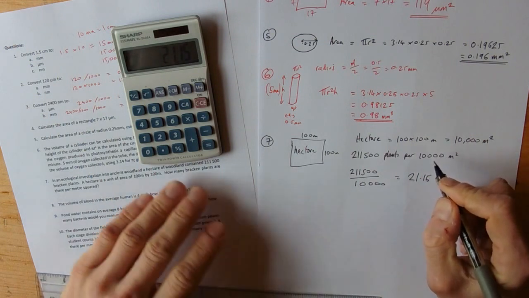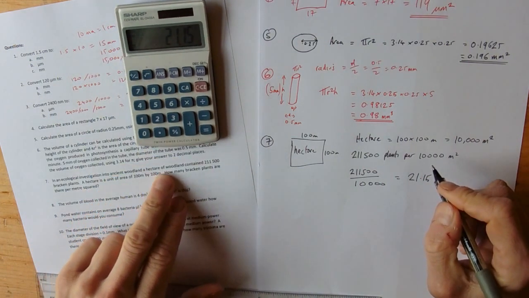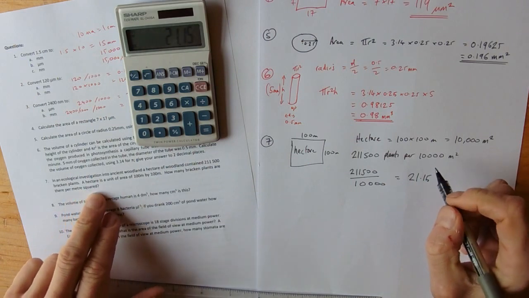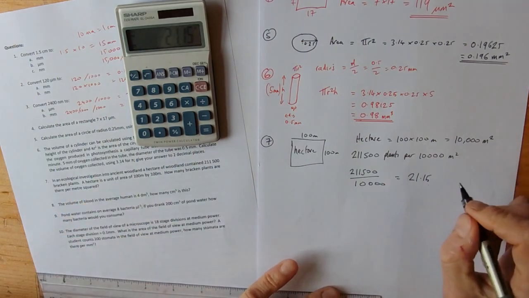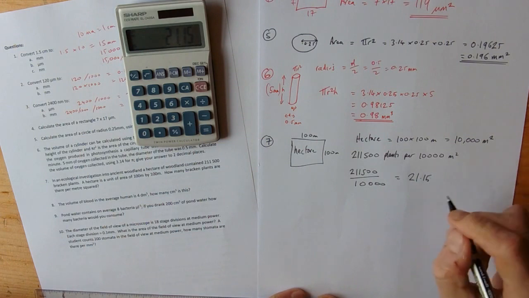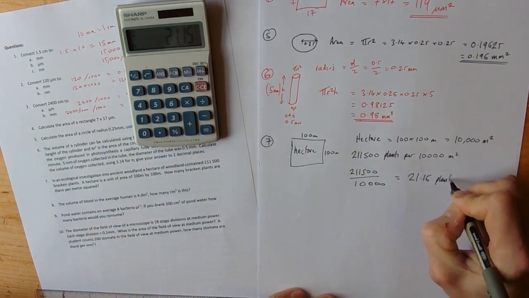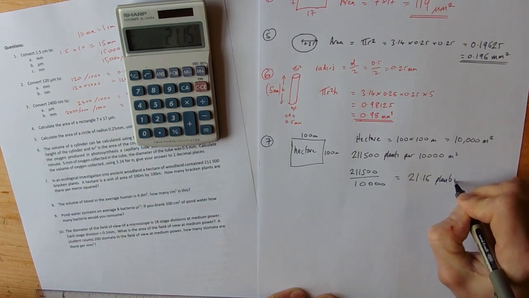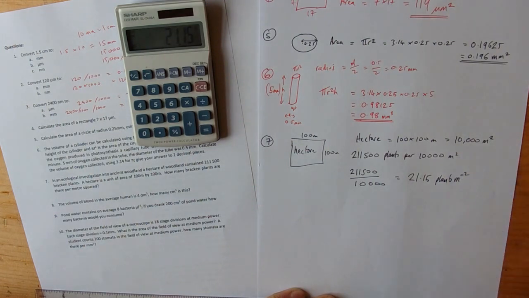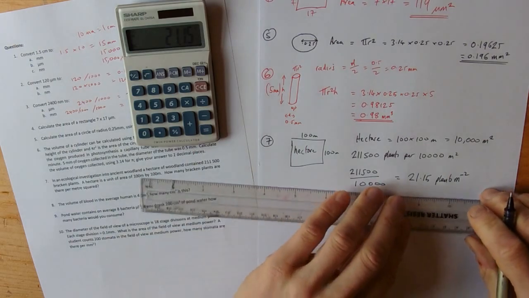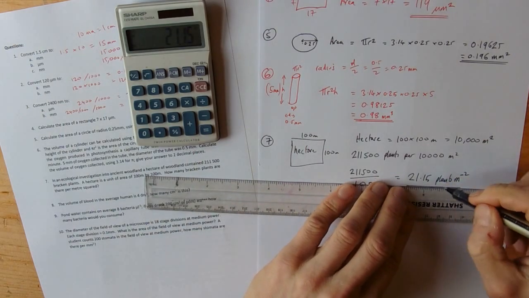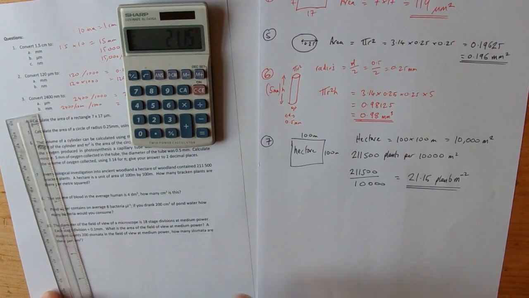21.15. Does it tell us about any decimal places or rounding off or anything like that? Nope. And so 21.15 plants per meter squared. Or you could write it out per meter squared. Okay.